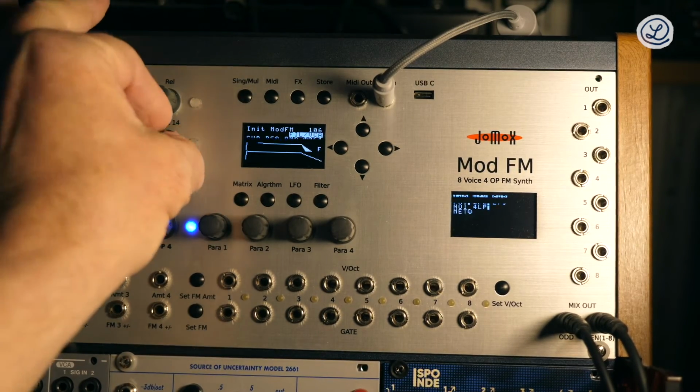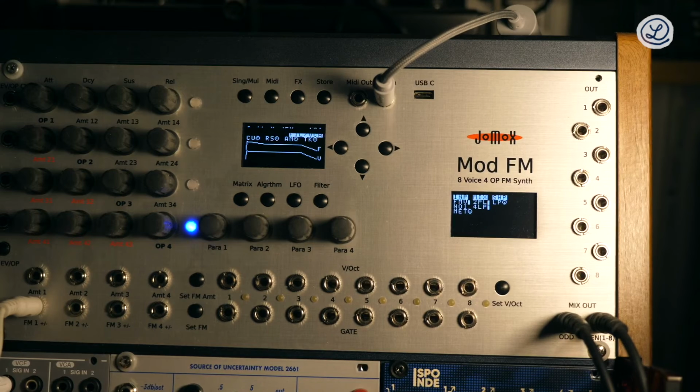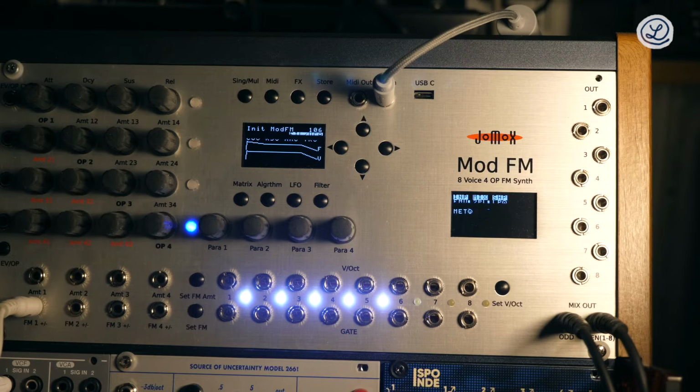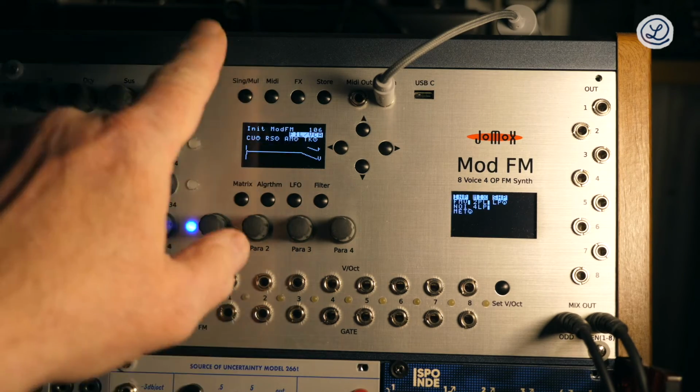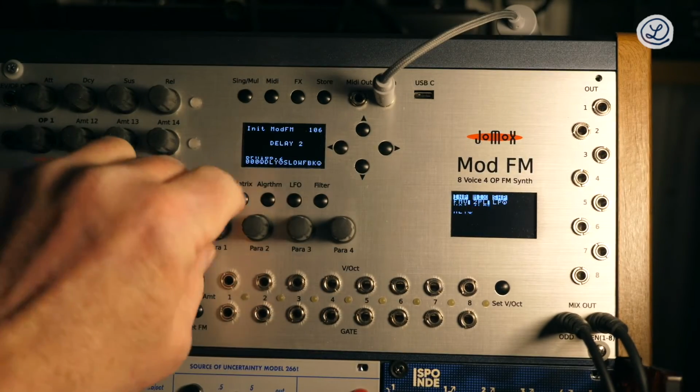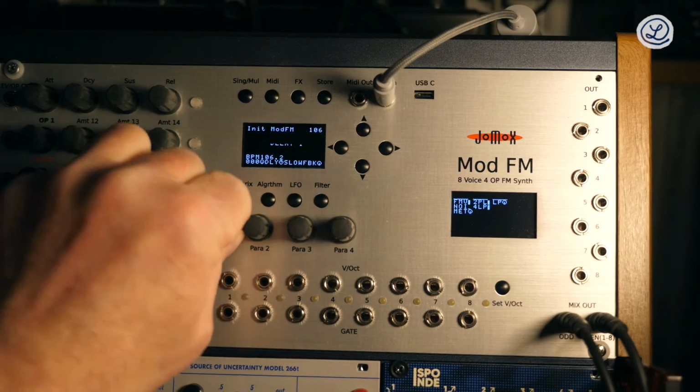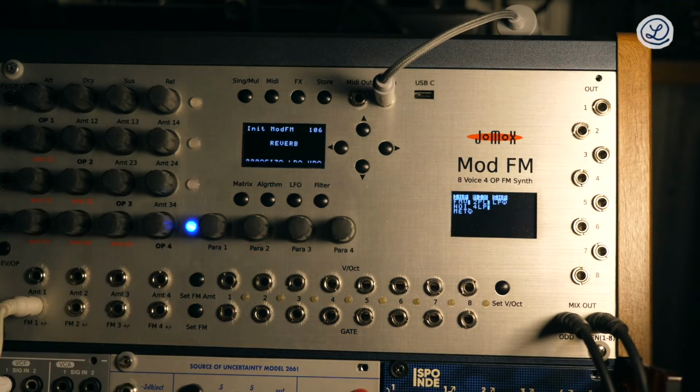Now you see that, and the filter as well, if it's filtered. Effects, and down the effects. So this is the dry sound.